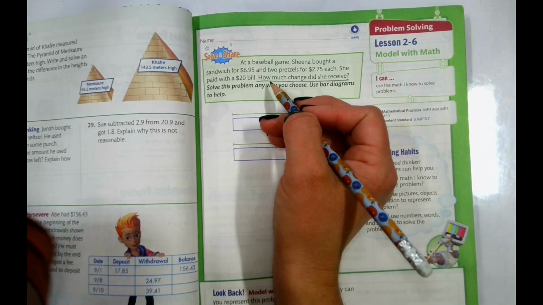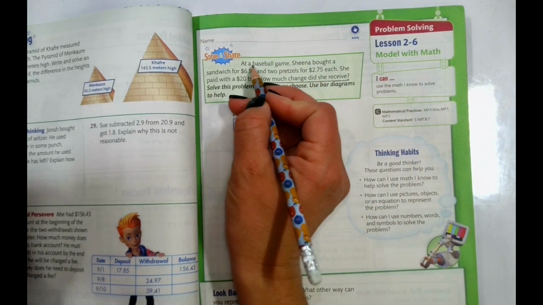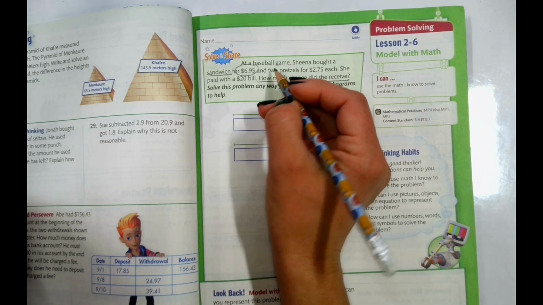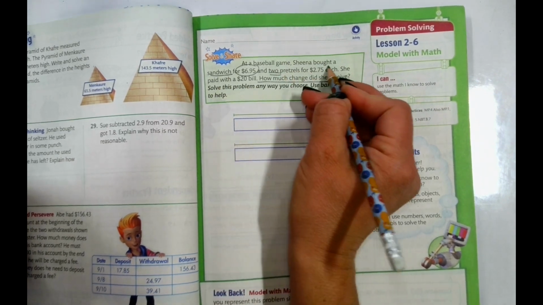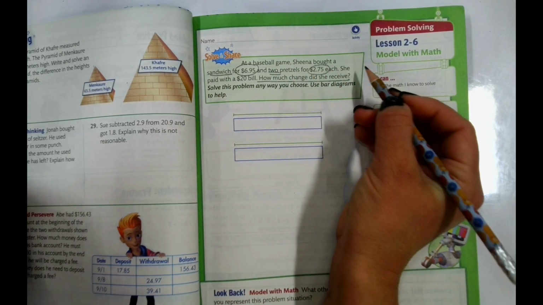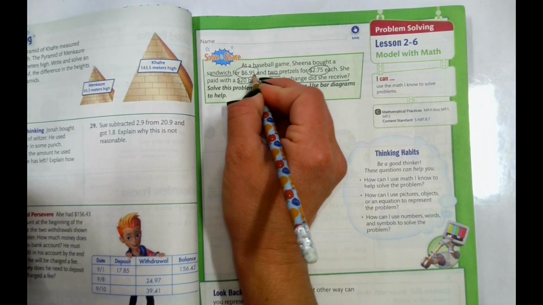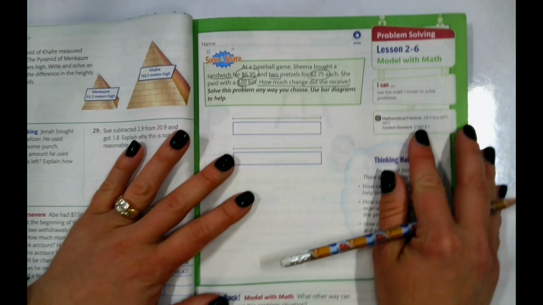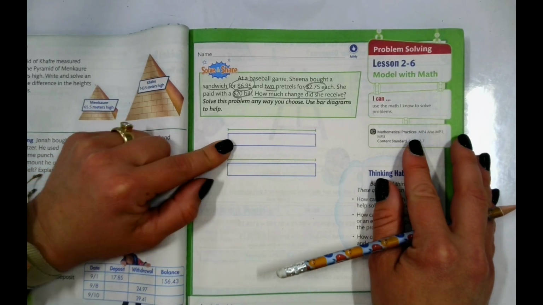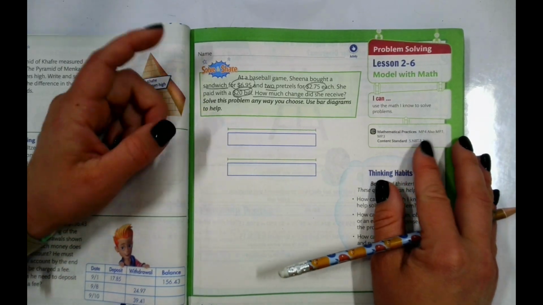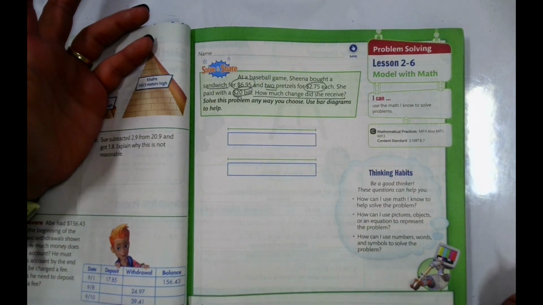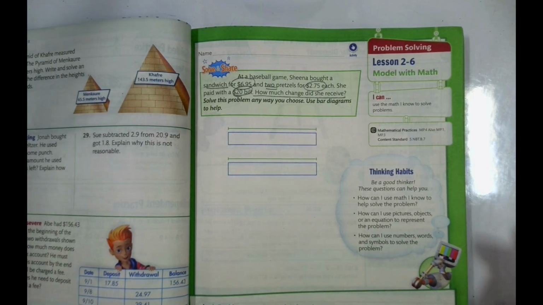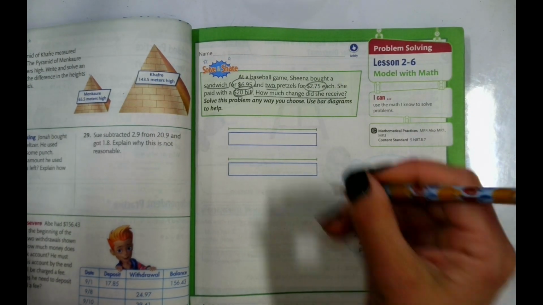So at a baseball game, Sheena bought a sandwich for $6.95. So sandwich, $6.95, and 2 pretzels for $2.75 each. She paid with a $20 bill. How much change did she receive? So the first thing I need to do and solve for is how much did Sheena spend at the baseball game? Sometimes it helps to put your own name in the problem. I don't know why. It's a psychological thing. But I can even say, Mrs. Watts, I bought a sandwich for $6.95.